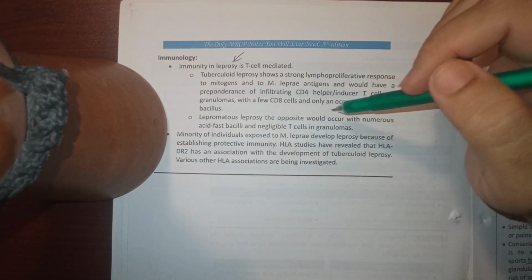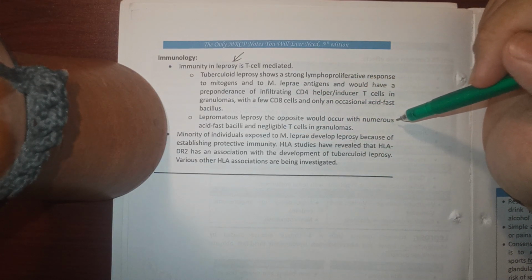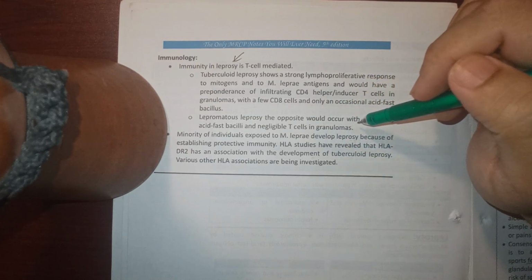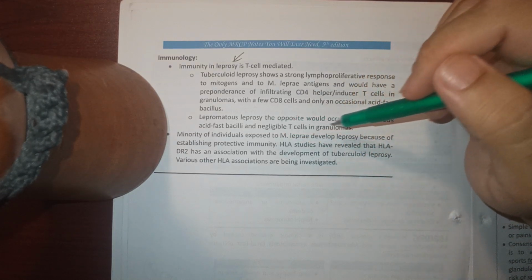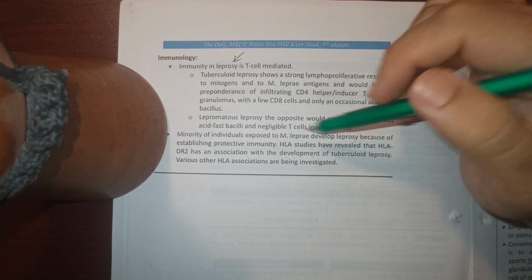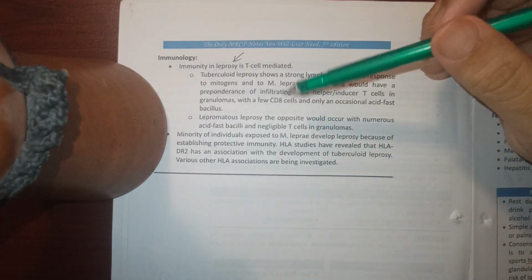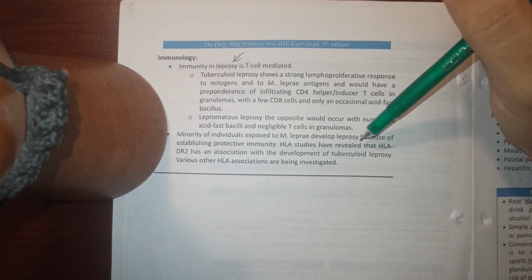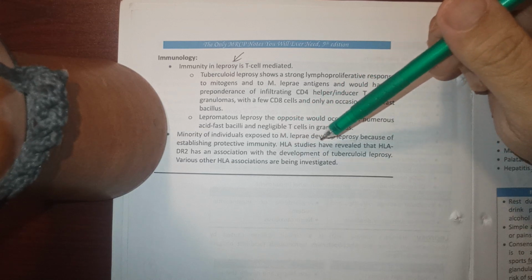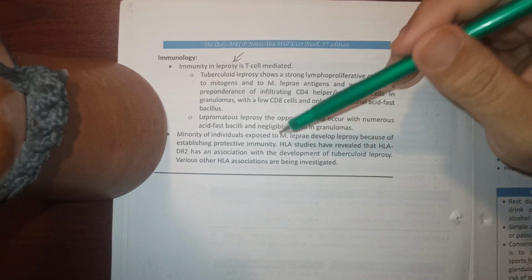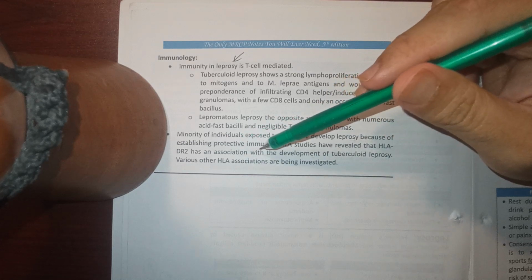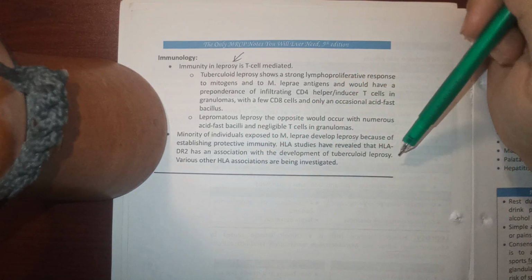In lepromatous leprosy, the opposite occurs, with numerous acid-fast bacilli and negligible T-cell granulomas. A minority of individuals exposed to M. leprae develop leprosy because of establishing protective immunity. HLA studies have revealed that HLA-DR2 has an association with the development of tuberculoid leprosy. Various other HLA associations are being investigated.